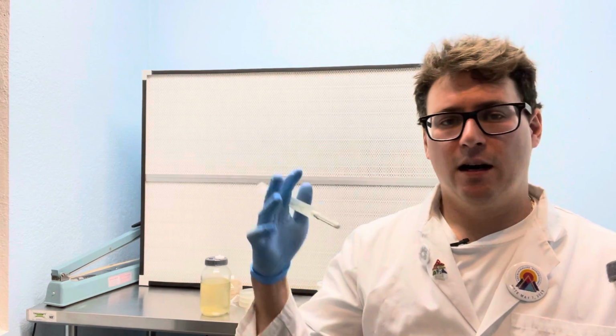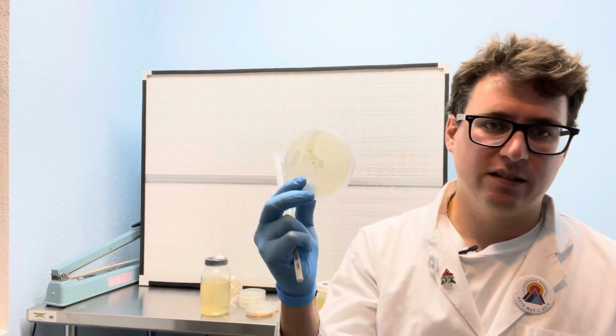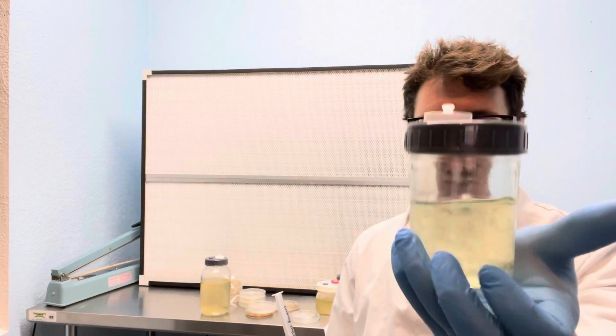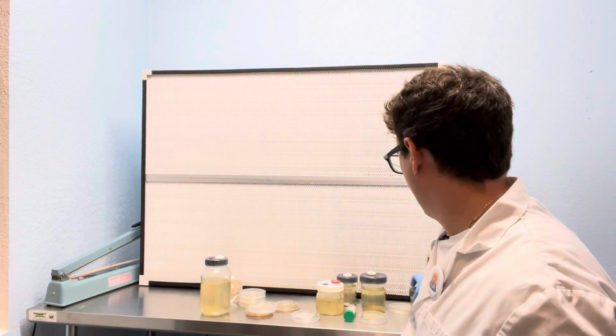If you see any blotchiness, like sliminess, that typically is indicative of bacteria. There are other confirmatory tests you can do to identify it. This is just a very broad screen of what is in this solution. So it's really important to do your quality control before moving on.